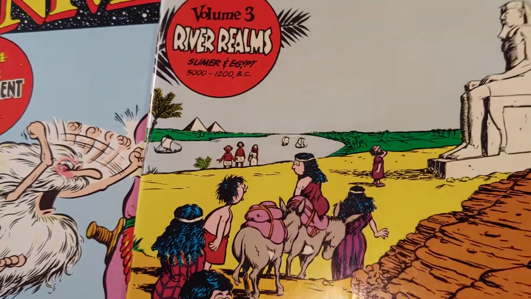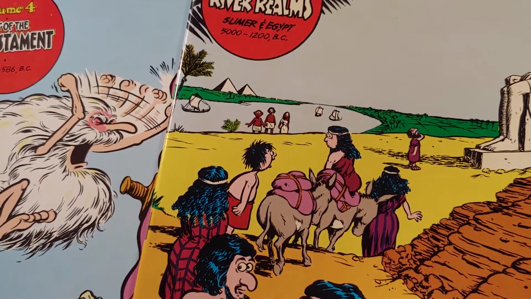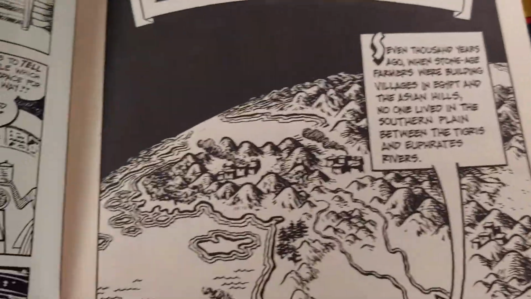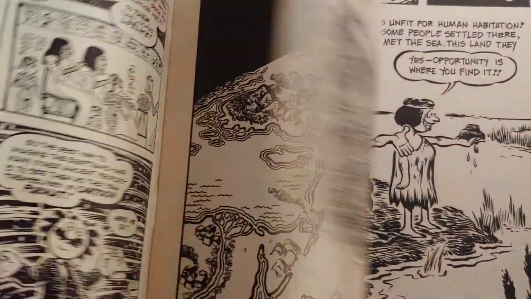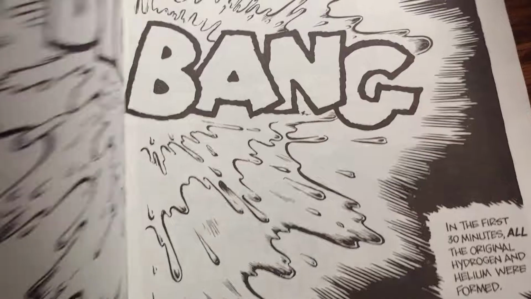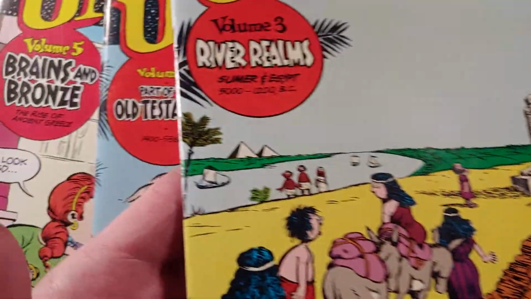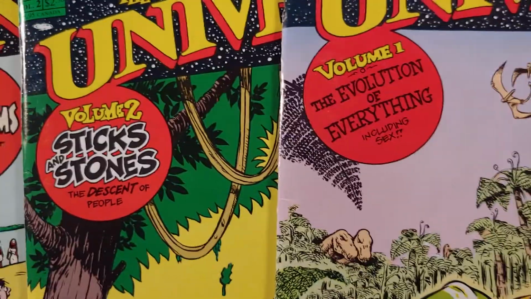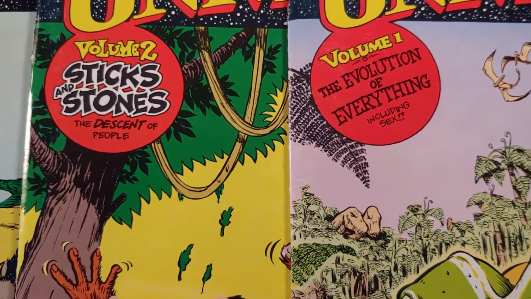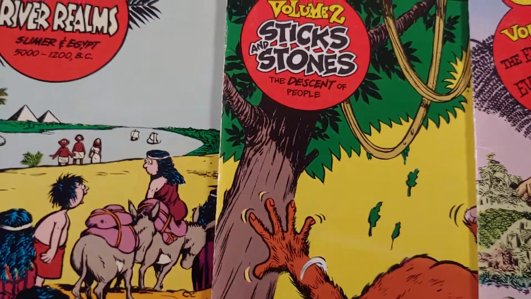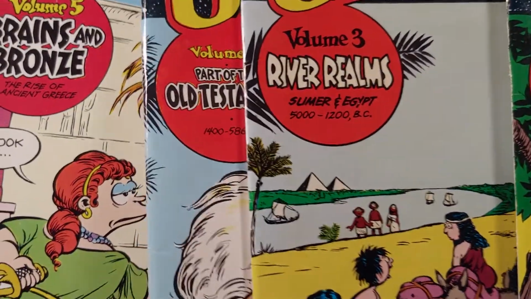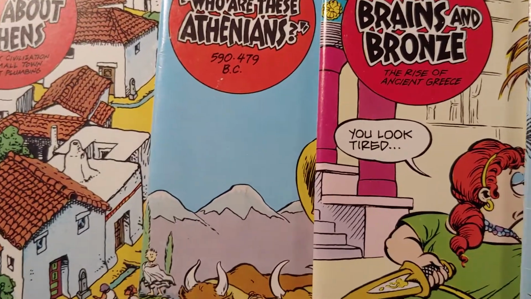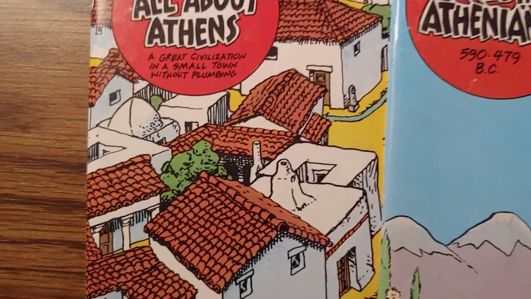It's got the standard glossy cover stock and the standard pulp type paper interior instead of the nicer paper interior that these had. And this is the only volume 3. That's the only one I've got like that. All the others were from the reprint. And so I have volumes 1 through 7. The Evolution of Everything, Sticks and Stones, which is the Descent of People, River Realms, part of the Old Testament, Brains and Bronze, Who Are the Athenians, and All About Athens.